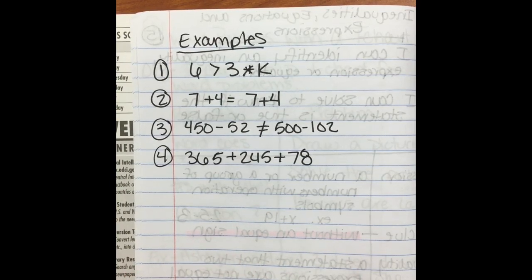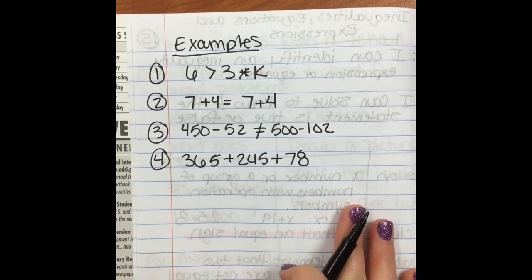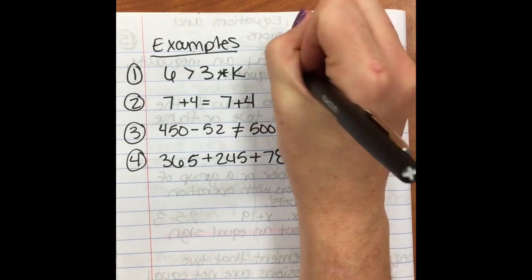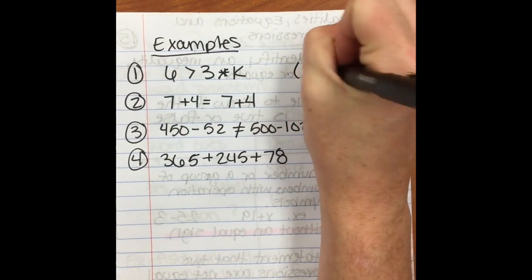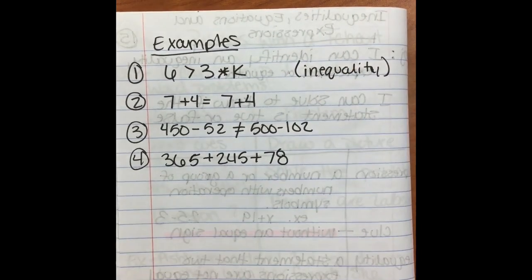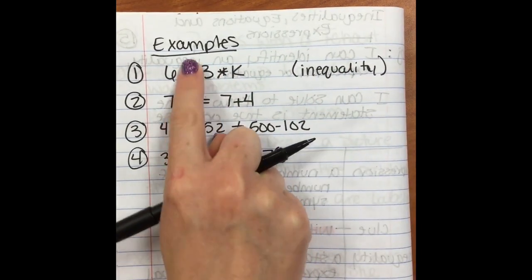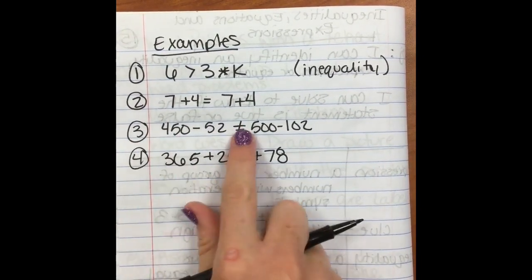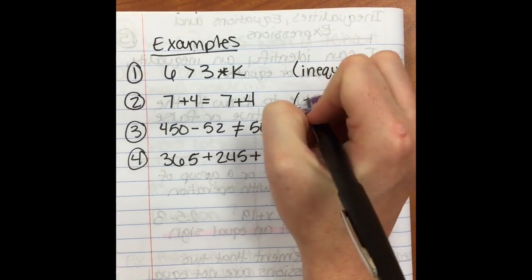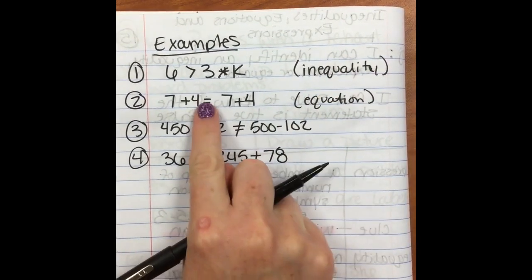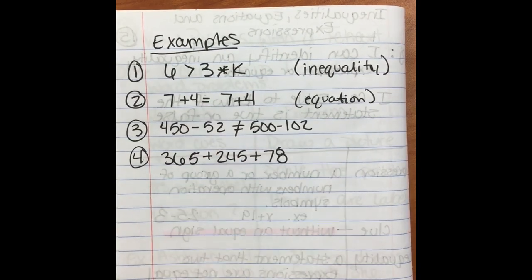Okay, once you have done that, let's see if you got your answers correct. So, number 1, this is an inequality because it uses a greater than sign. Number 2, it is an equation because it uses an equal sign.